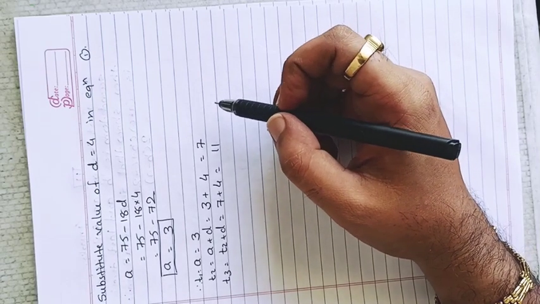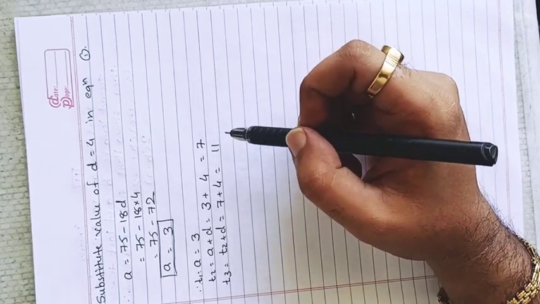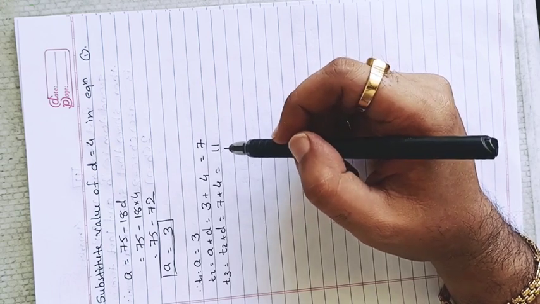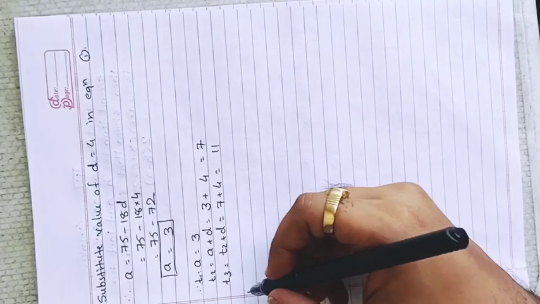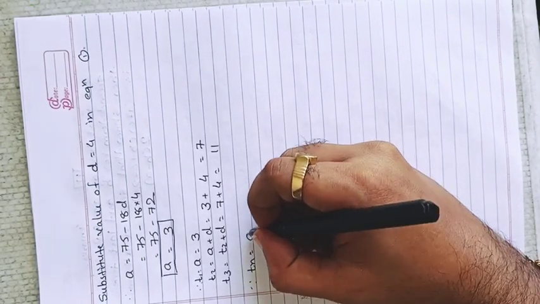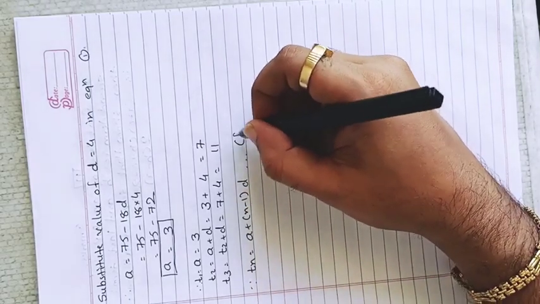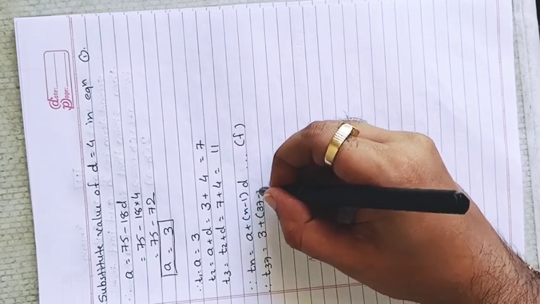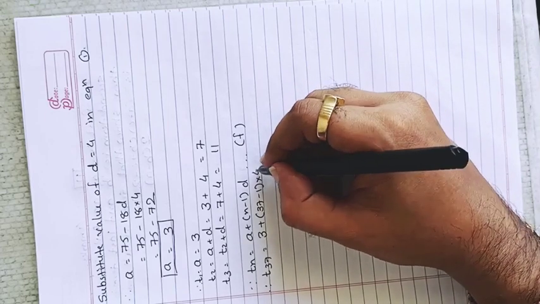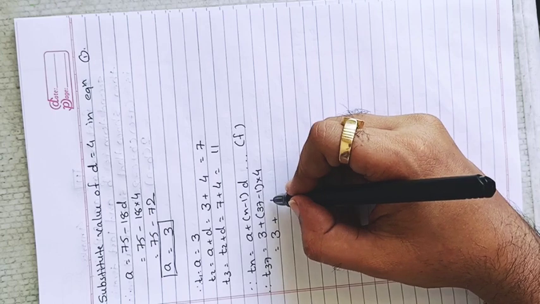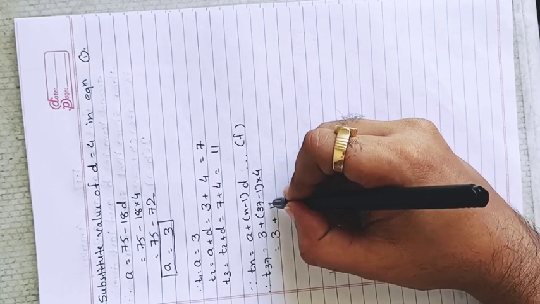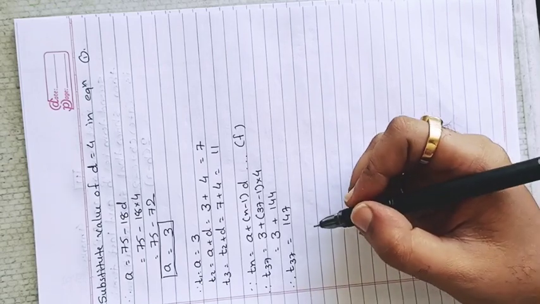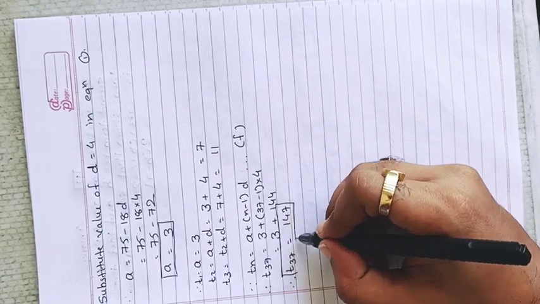But we know there are total 37 terms. It was there in the question. So we need to find the last term as well, because that will be the real AP. Here the AP is ending at 37 terms. Since T of n equal to a plus n minus 1 into d, this is the formula. Therefore T of 37, that is the last term, a we got 3, 37 minus 1 into difference. The difference is 4. 3 plus 36 4s are 144, so 144 plus 3 is 147. So T37 is 147. That is the last term.